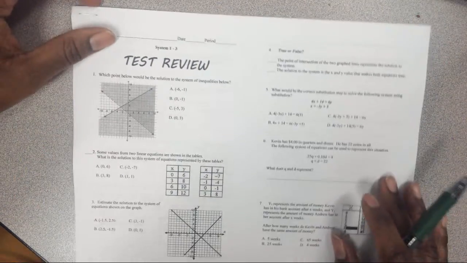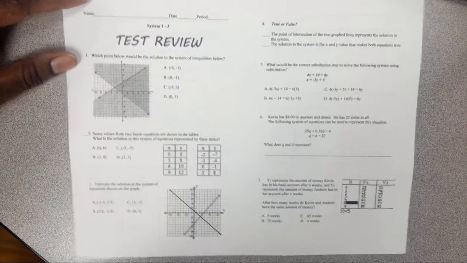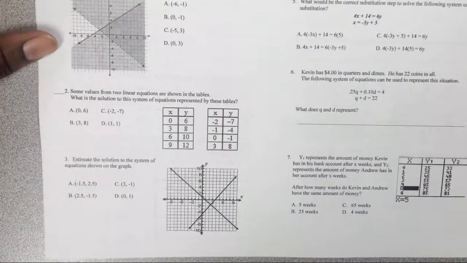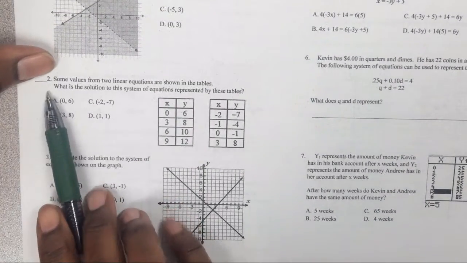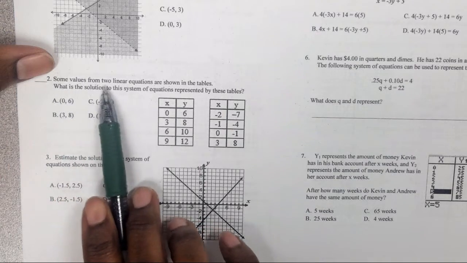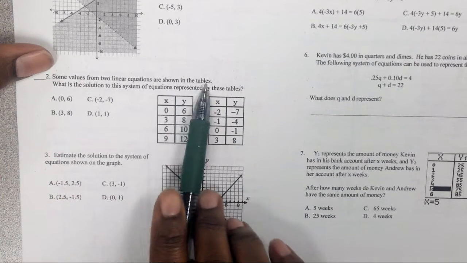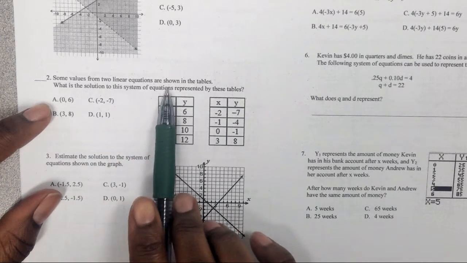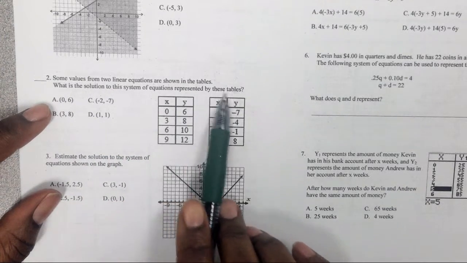Remember, we have a test review in front of us. There's a couple things I want to go over, then I'm going to give you some time to try it yourself. For some reason, people are having issues with number 2. It says some values from 2 linear equations are shown in the tables. What is the solution to this system of equations represented by these tables?